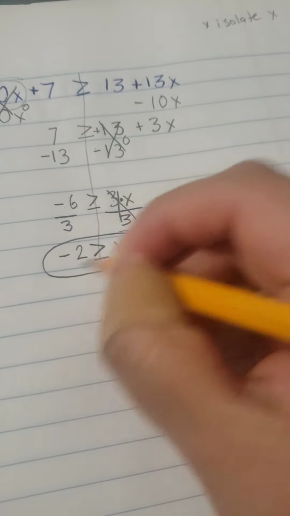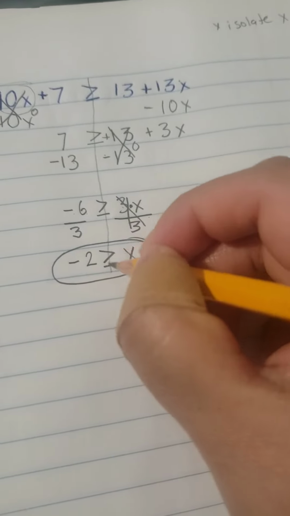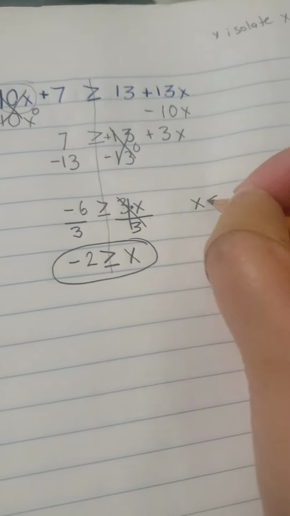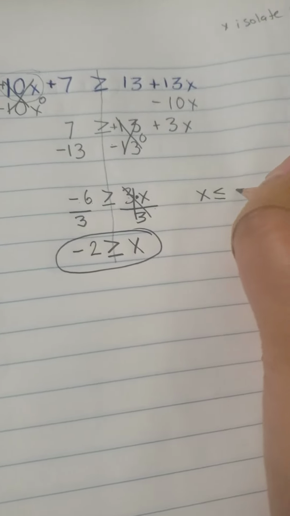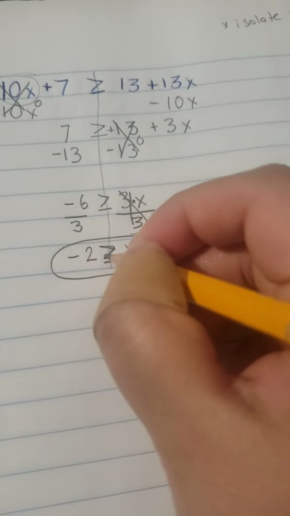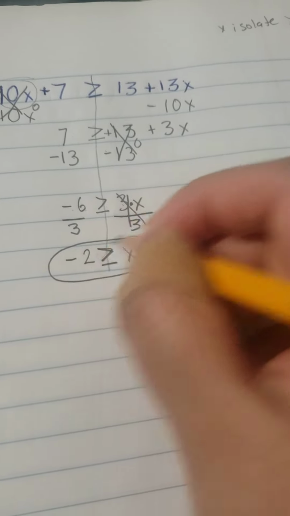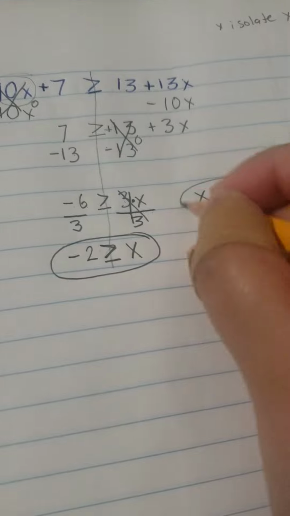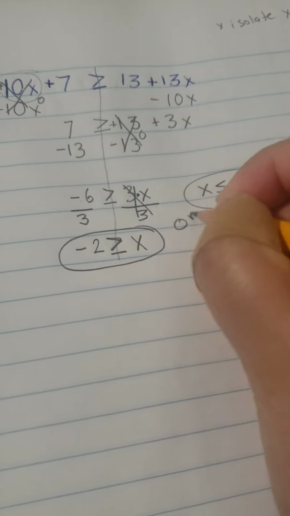We can also start with the x, so we can flip it around. Make sure that your inequality symbol is less than or equal to negative 2. You would know that the little mouth, if you want to call it that, is open to the negative 2, not to the x. So it can be this one or this one.